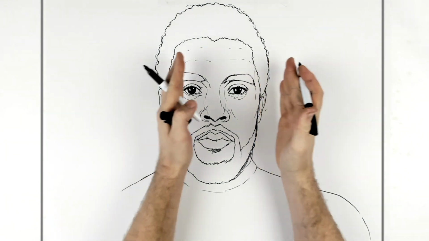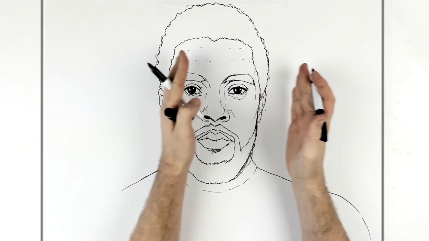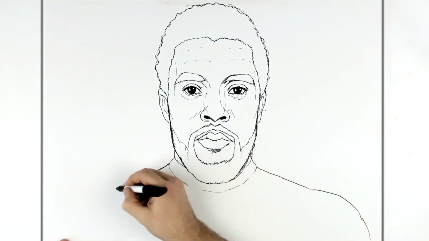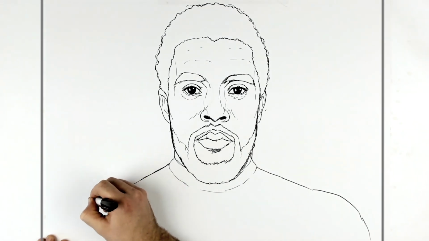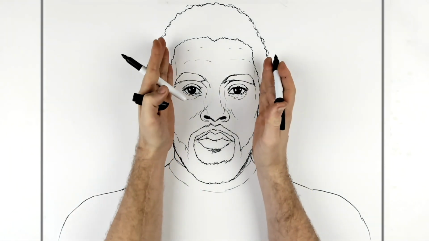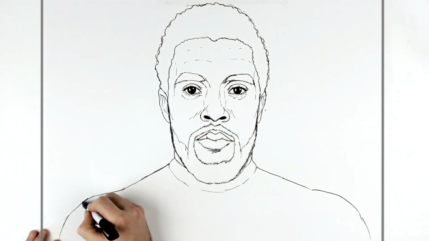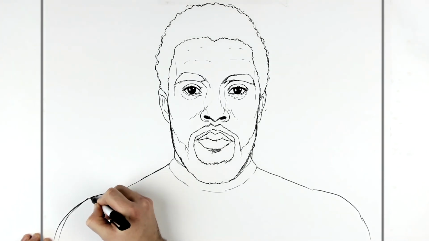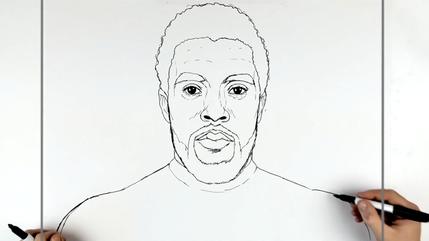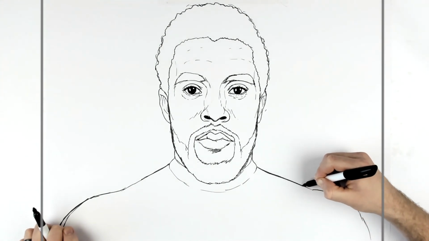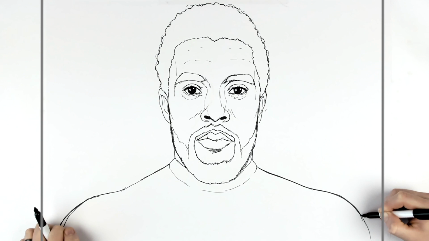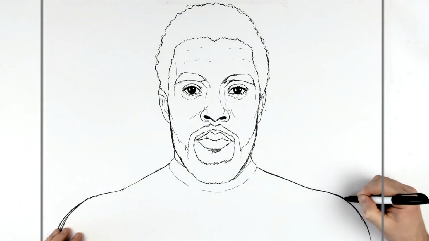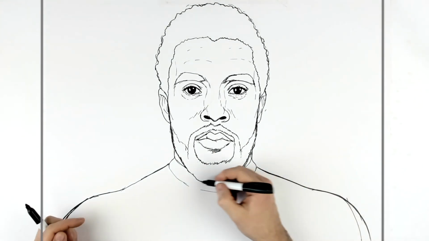Shoulder is about face width for a male, right? So the width of his face, you go out. And that's sort of how far out you want to bring the shoulder. So about face width again. Right, I can have sort of suit lines and stuff on it, but we'll get the spikes.